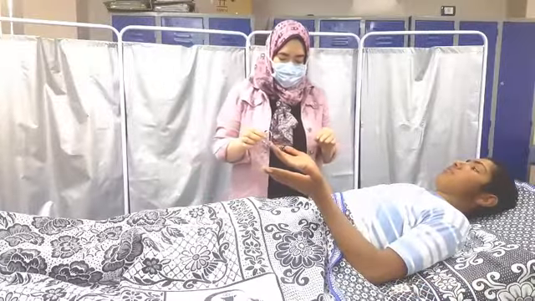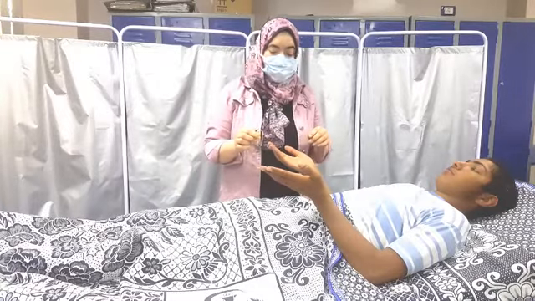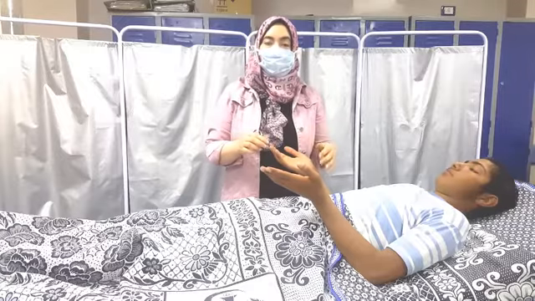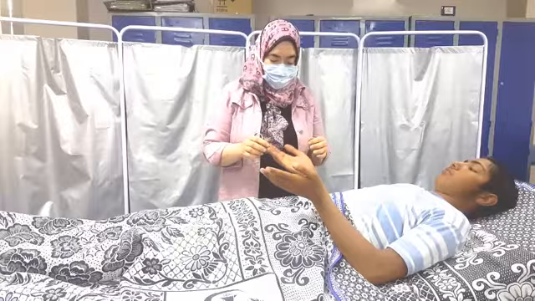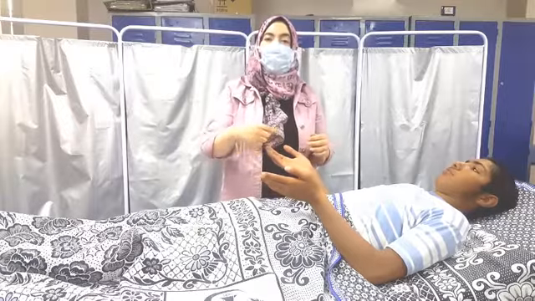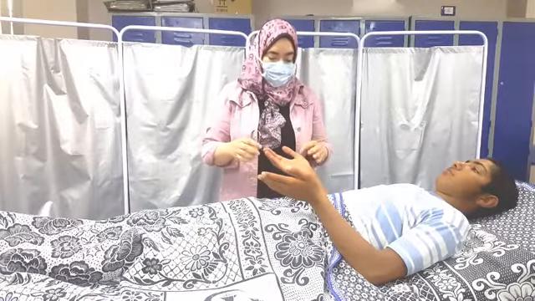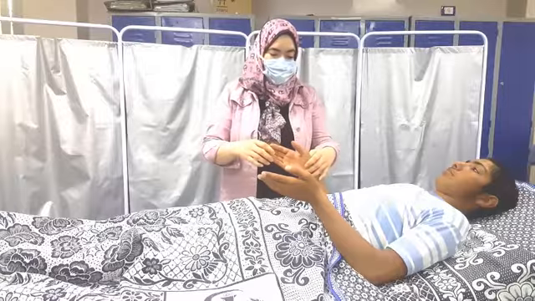First, I will see the palm of the patient to check if the patient is having Osler nodes, Janeway lesions, lesions of infective endocarditis, or pallor. You have to take a look at both hands at the same time for comparison. Then the back of the hand.